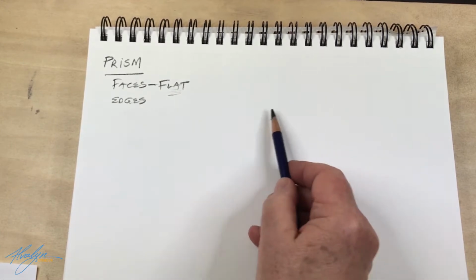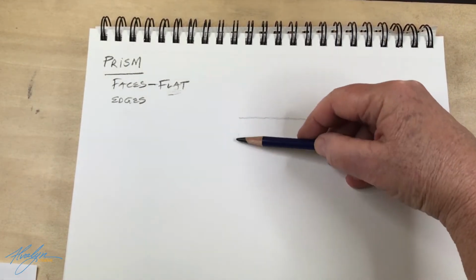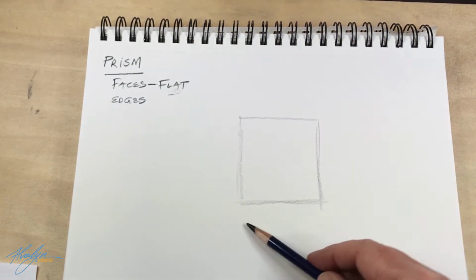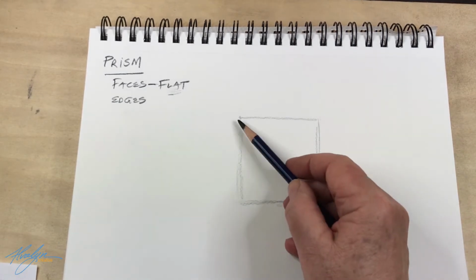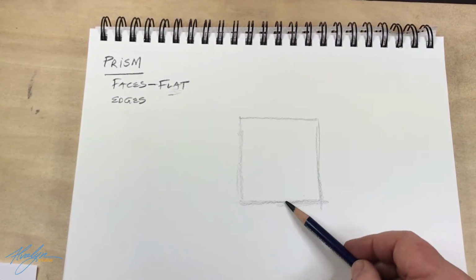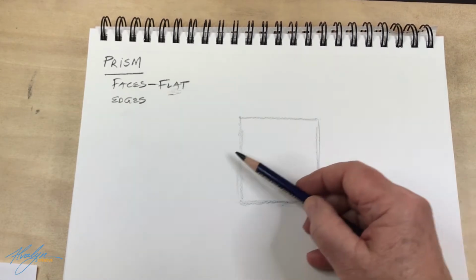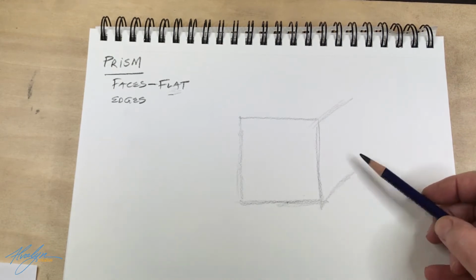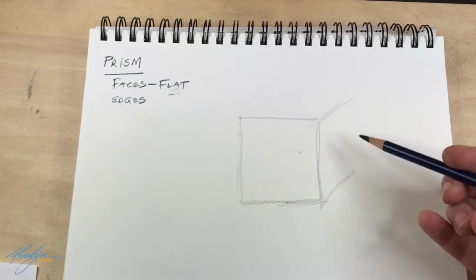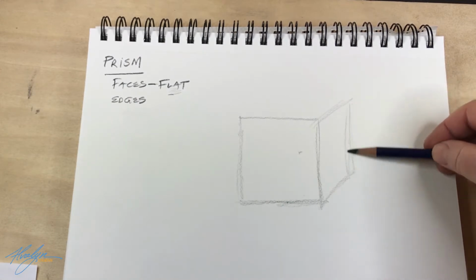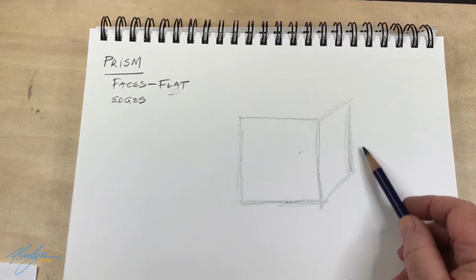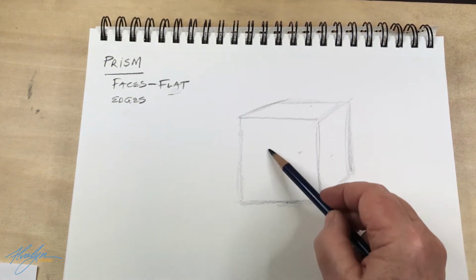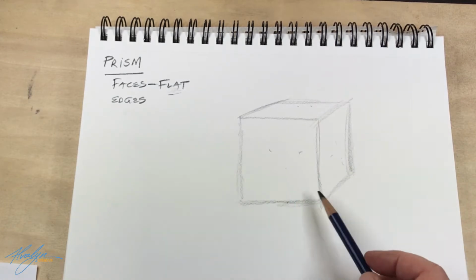So if I start out by drawing, let's just say I'm going to draw a box in 1-point perspective here. So there's the front of the box, and this is representing a flat face. So if I want to draw the side, I'm going to add another shape. So this is one shape, this is another shape, and I'm just going to gesture this in. And then I have to draw the top, because I only see 3 sides, and you only see 3 sides of that box at one time.